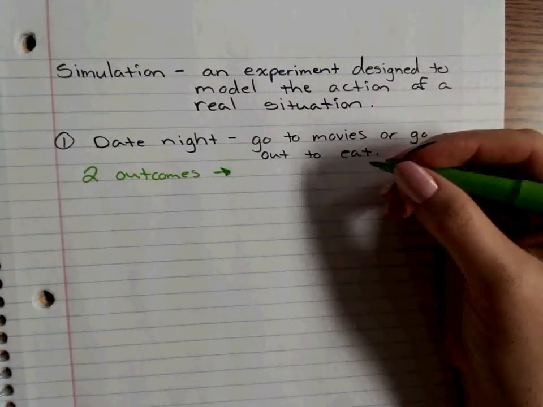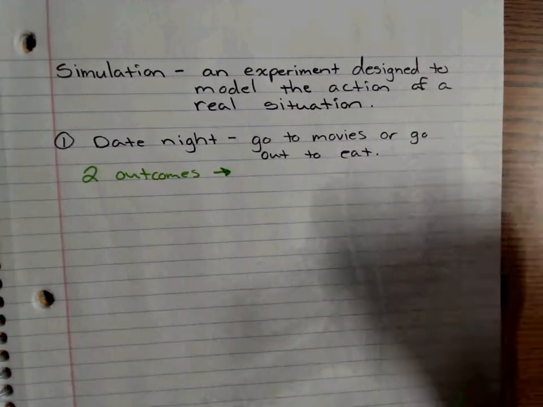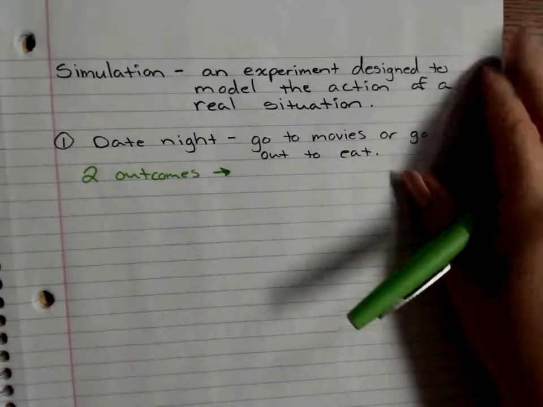And honestly, that's what my husband and I do. If we can't decide on what we're going to do, flip a coin. Heads, we do this. Tails, we do that.